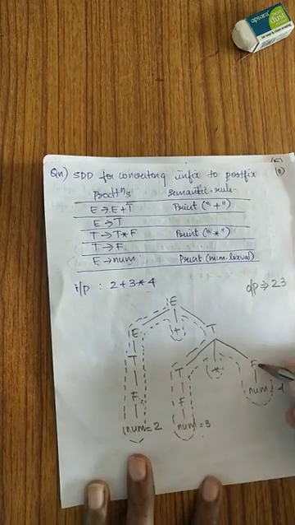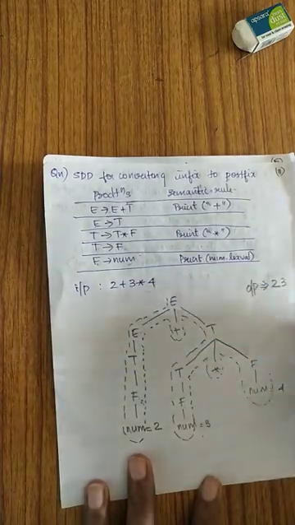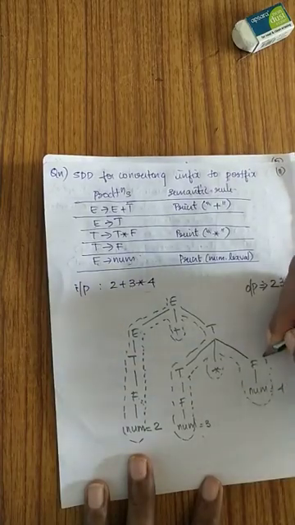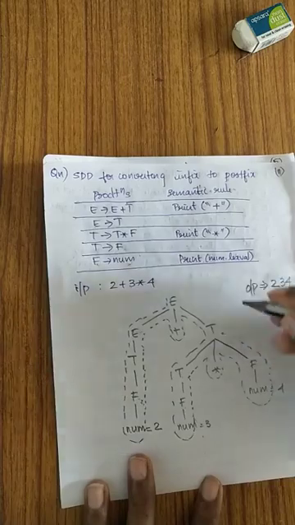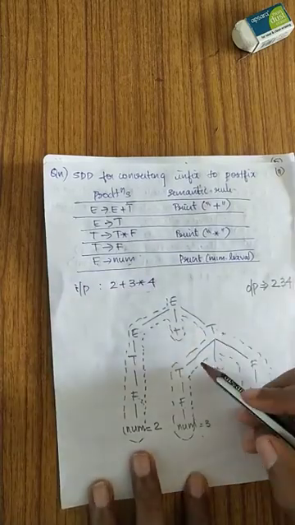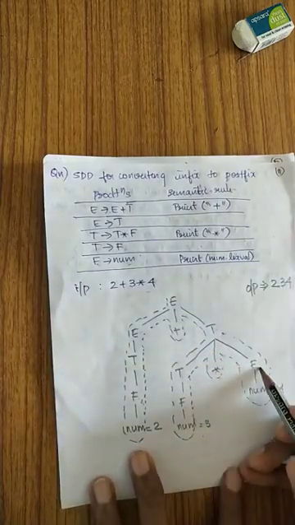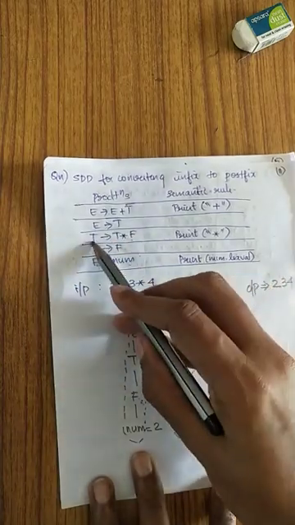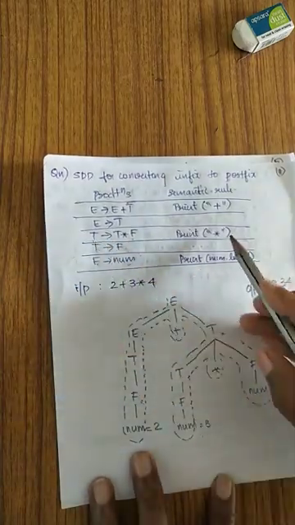So there is a reduction, number to F. The attached rule is print the lexical value. Here it is 4, 4 will be printed. And when I come here, T giving T star F, that means T star F is reduced to T. So what do we have to do? We have to print star.